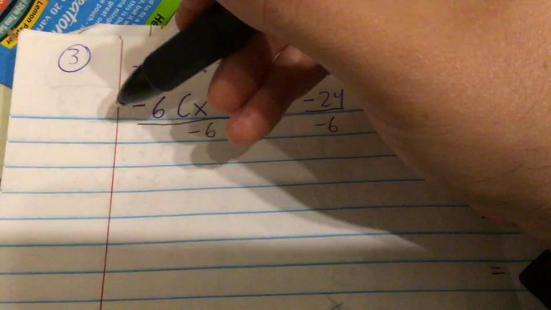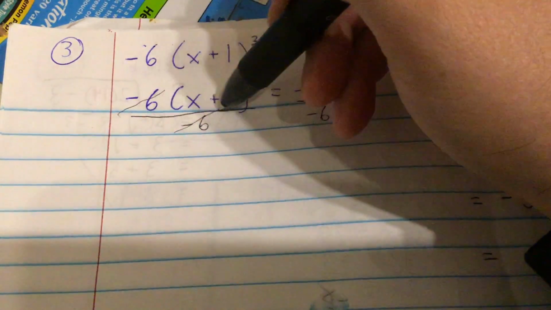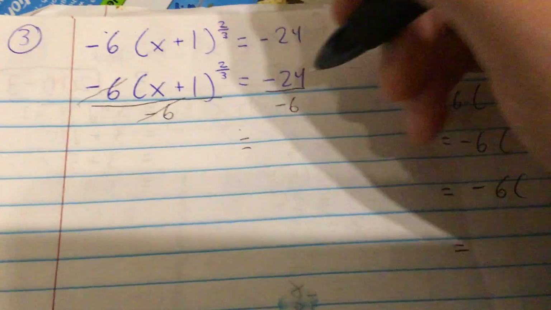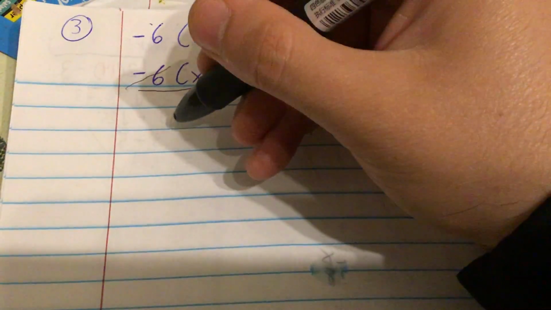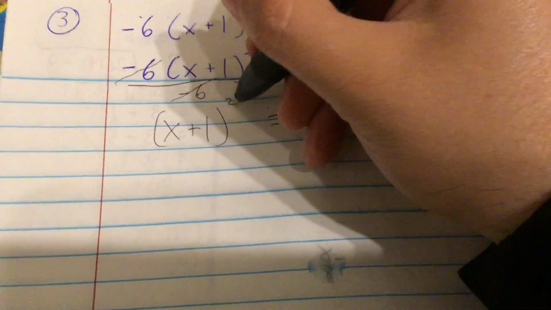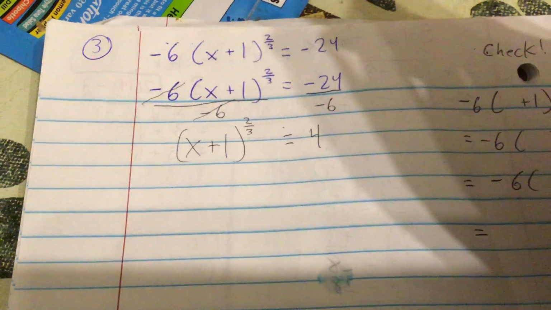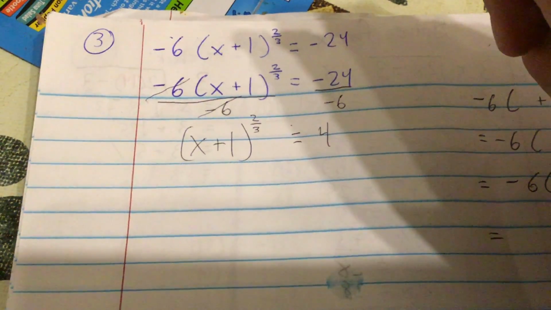So that negative 6 cancels out with negative 6 over here. And negative 24 divided by negative 6 is going to be positive 4. So that leaves me with x plus 1 quantity to the 2/3 power is equal to 4. Now, how do I undo that exponent?